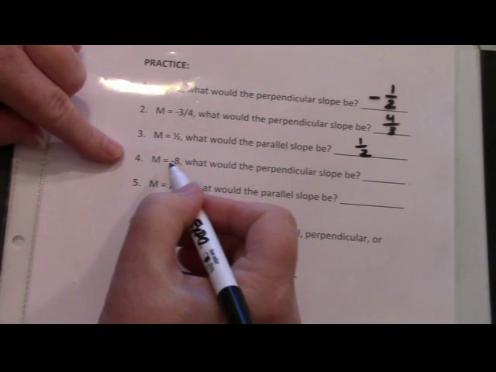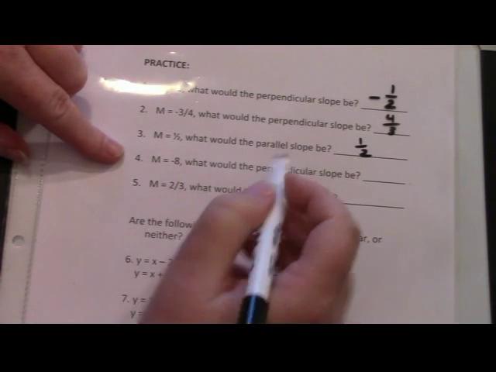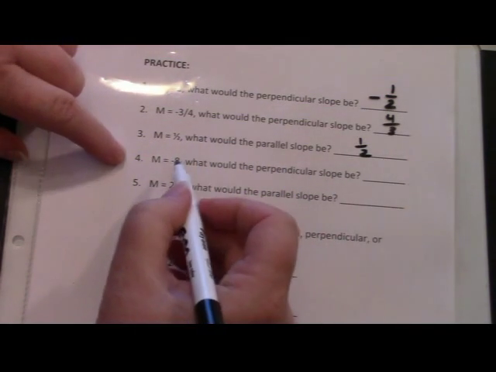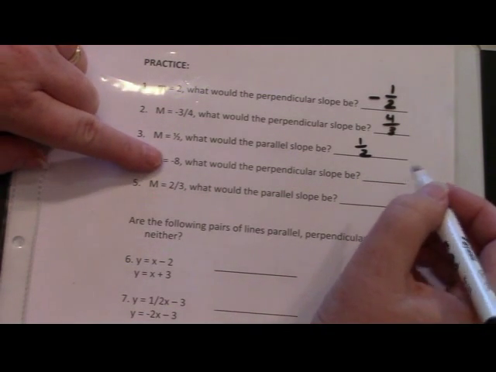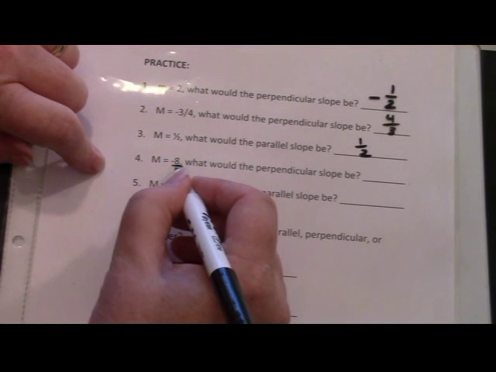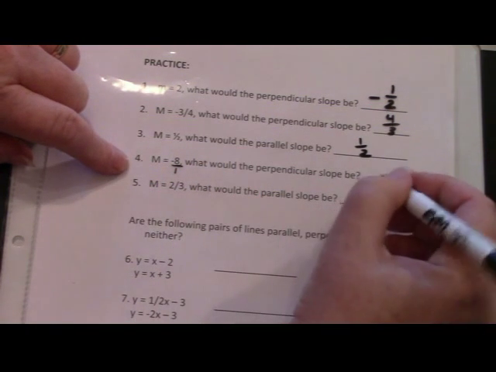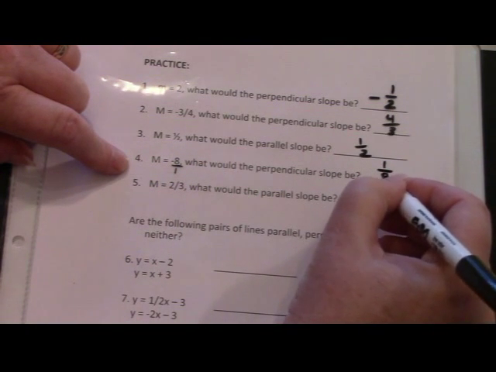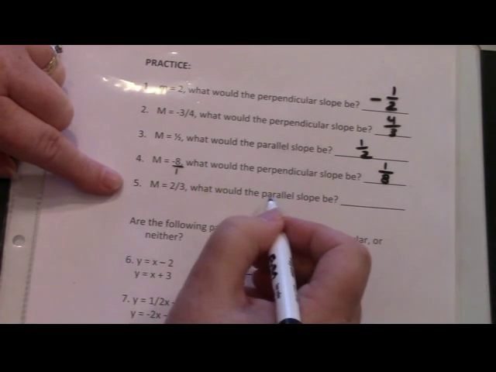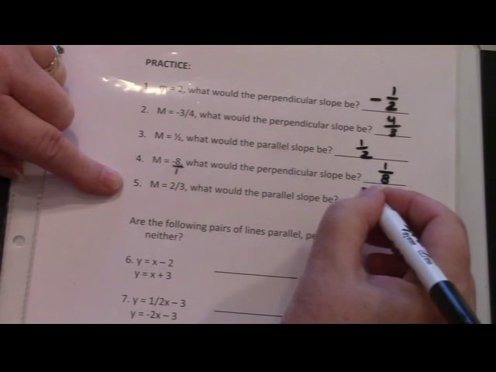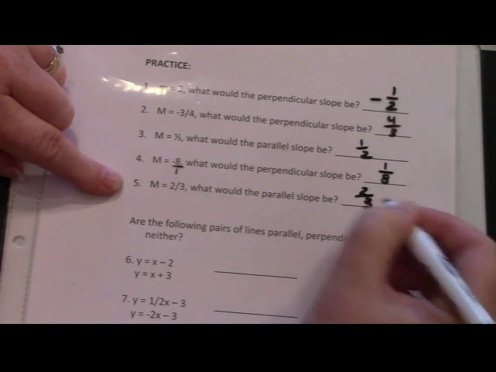How about this one? We have a slope of negative 8. What would the perpendicular slope be? Negative, opposite is positive, and this is really 8. If you have to do this to help you, think of it as 8 over 1. It's going to end up a positive 1 over 8. Here we have a slope of 2/3. What would the parallel slope be? It doesn't change. It is 2/3.